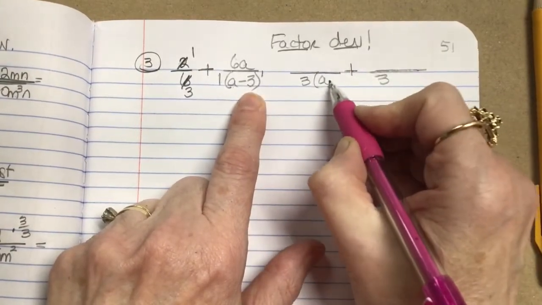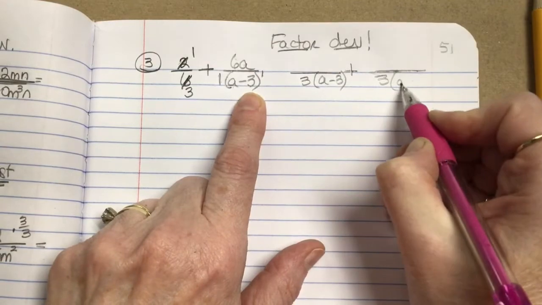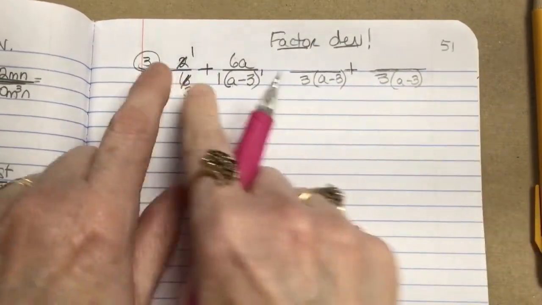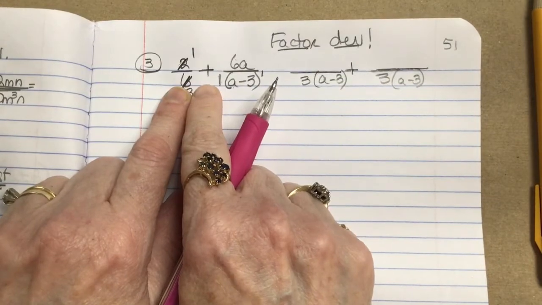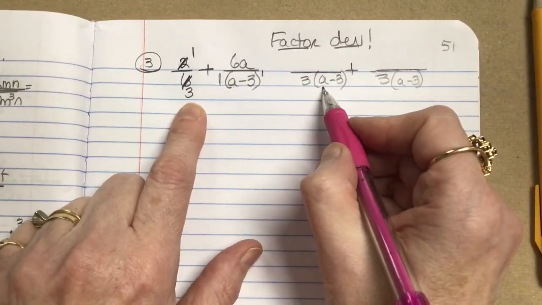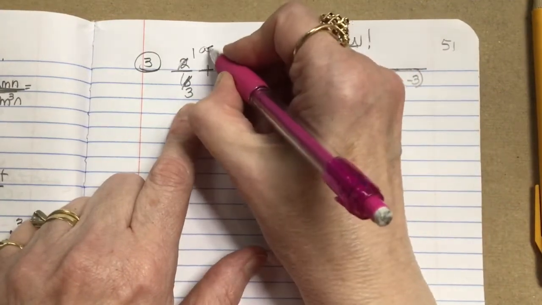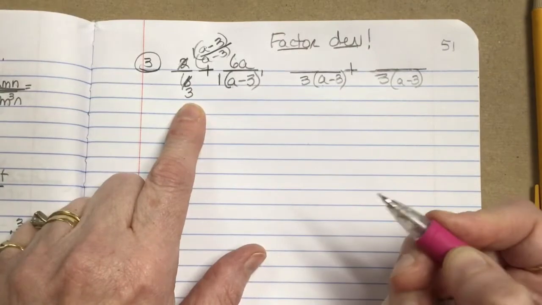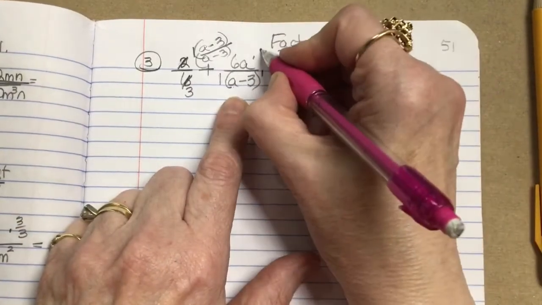Now, how would you know if you had to put more? Say there was an A minus 3 over here, it would still be 1. But if over here I had A minus 3 squared, it would have to be 2 of them. What's missing? Do you see that A minus 3 is missing? And I'm going to put it in parentheses. A minus 3, A minus 3. And from here, it's just a 3.